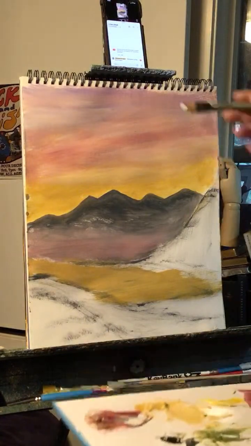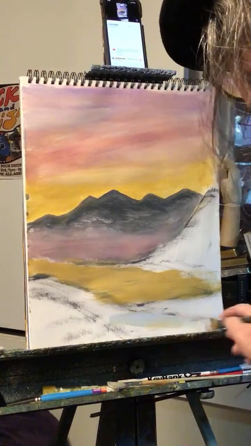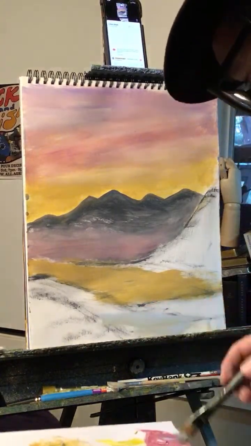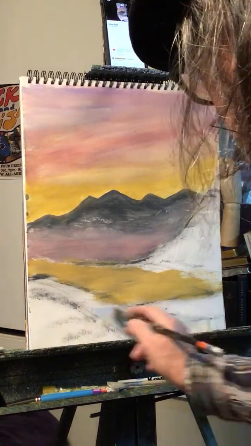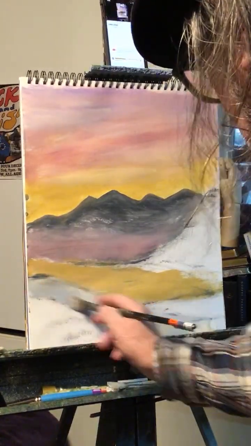I know I don't have any blue up there, but I'll probably have to put some blue in there eventually in the sky. I want to have a bluish purple river here.